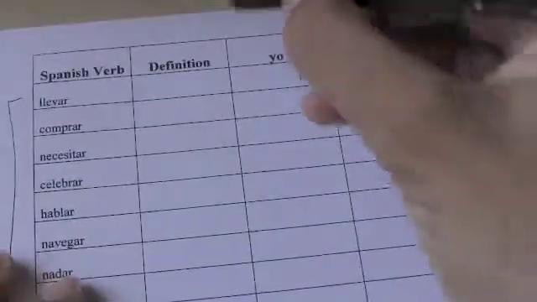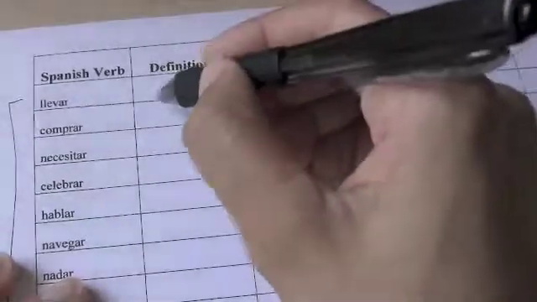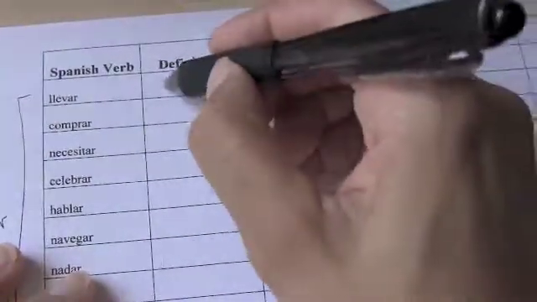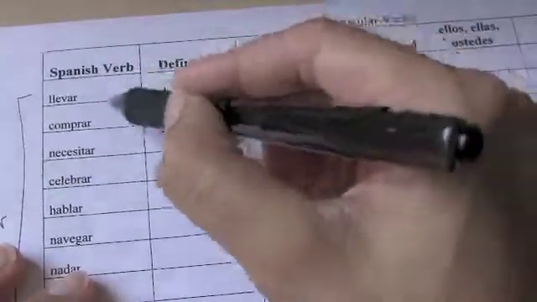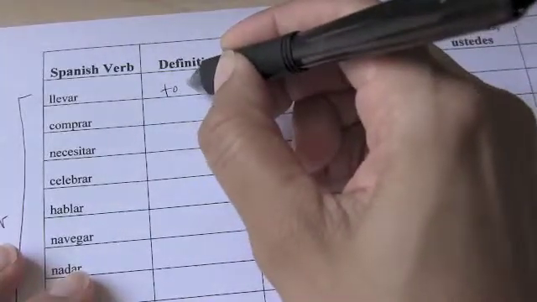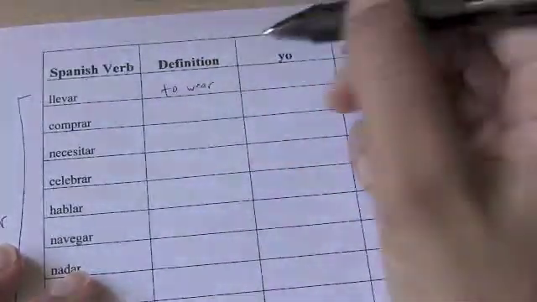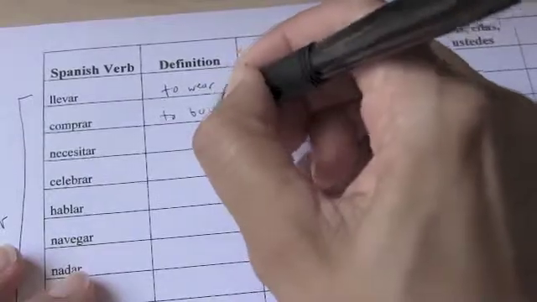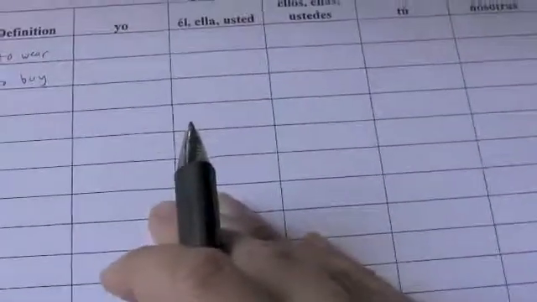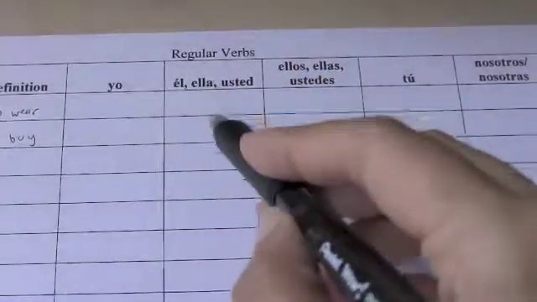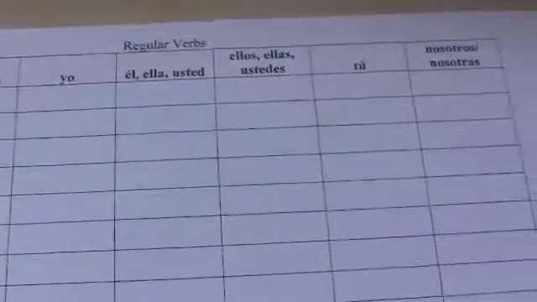First column is for the definition. So verbs in their infinitive form, it's always going to be to something, like llevar, to wear or to take, to buy, and so on. I'll go over all those. Then we have the different verb forms. There are 5.